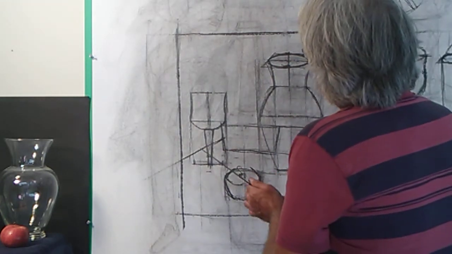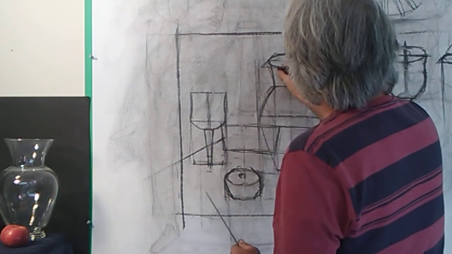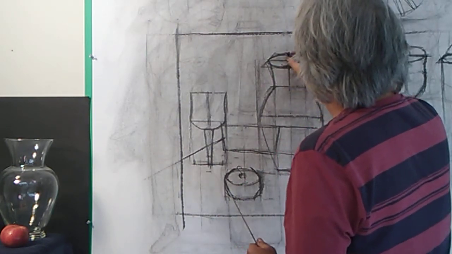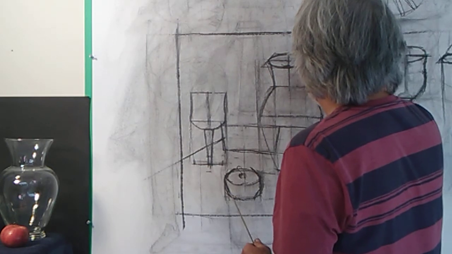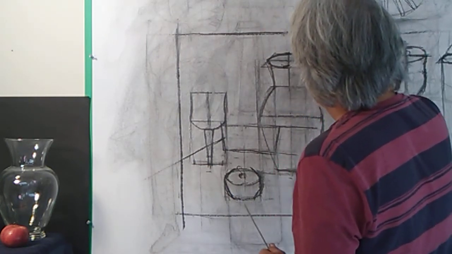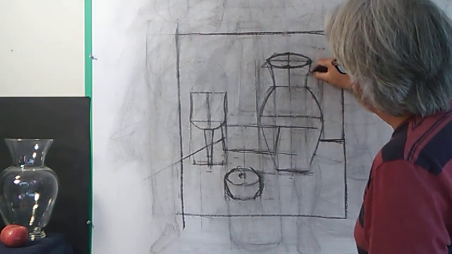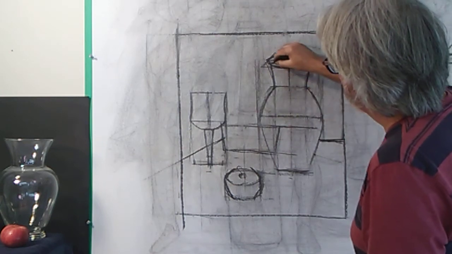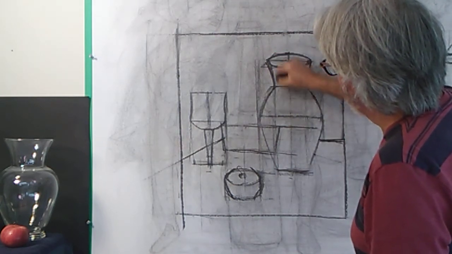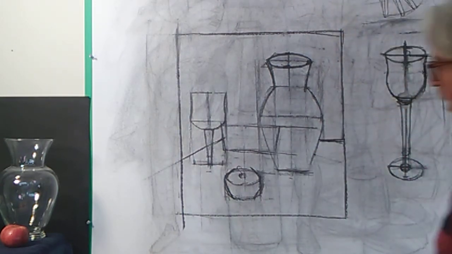Okay, now what I want to do, I didn't hit the corner, so I want to get that corner in place. There we go. So there's our ellipse. Then what I'm going to do is strengthen my edge, go over your lighter lines with darker lines. Okay, so once you get the ellipse in place, strengthen your lines.